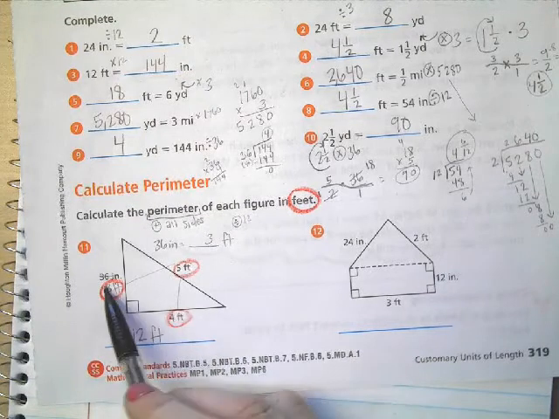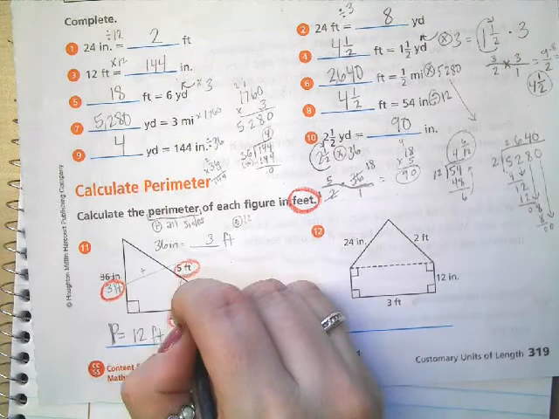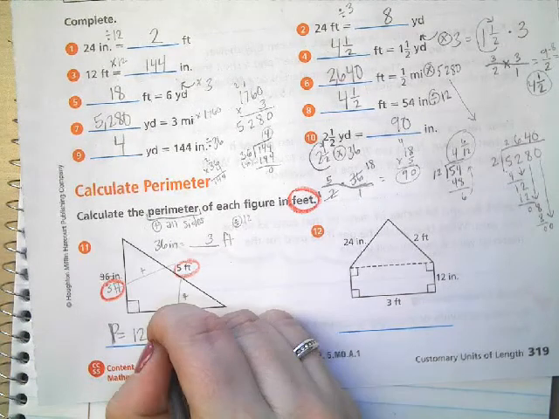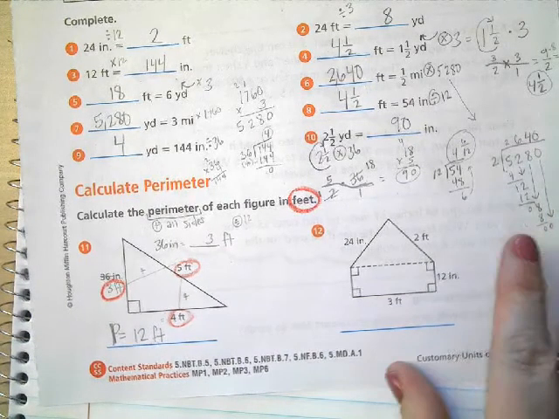If I were to multiply 3 times 5 times 4, then it would be feet cubed actually, because I did it 3 times. But I didn't multiply. I was adding both times.